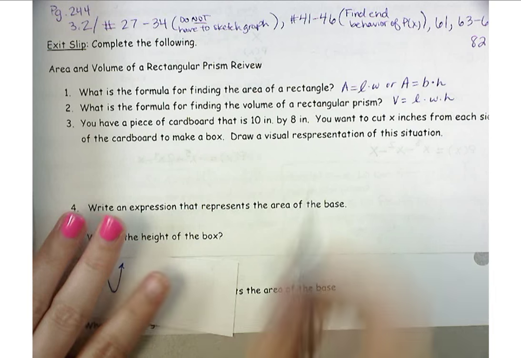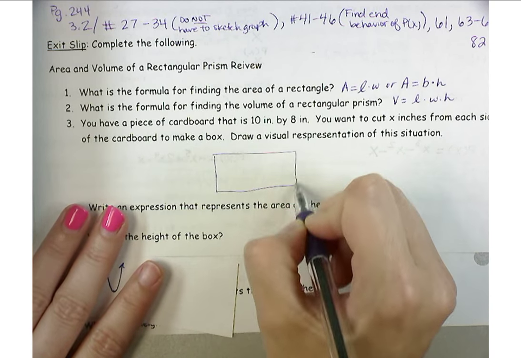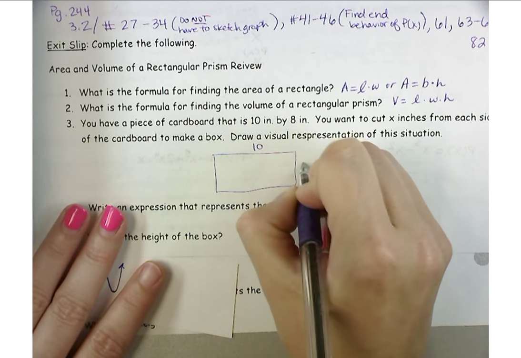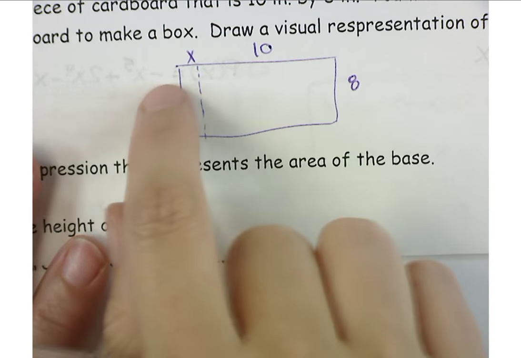So you have a piece of cardboard, it's 10 by 8. This is not drawn to scale. And you want to cut X inches from each side. So if you're cutting X inches, I'll just start with this side. If I cut X here, that part's gone. Now I want to cut X from this side, and that's gone.